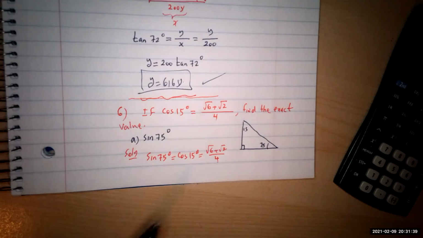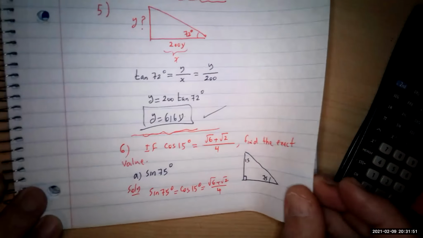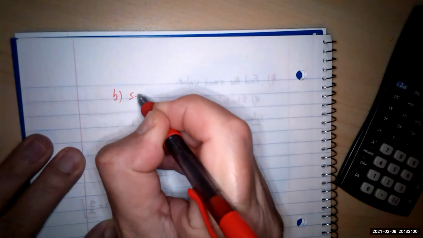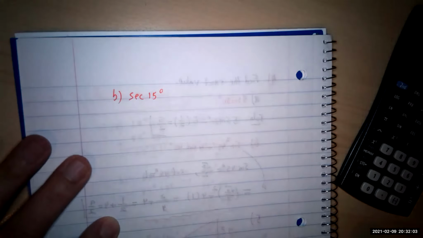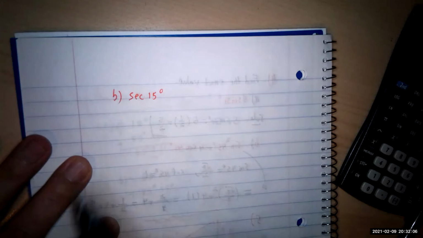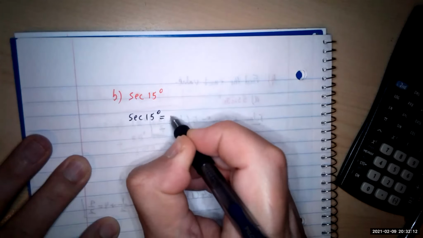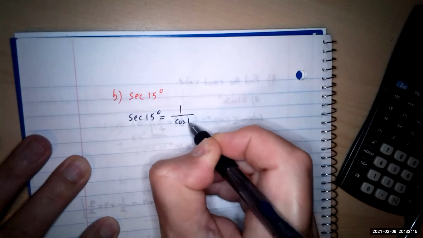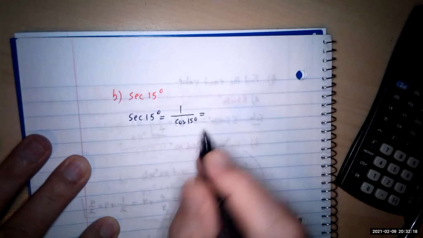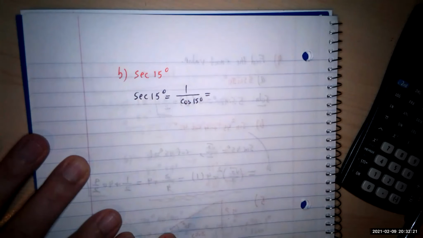That is the idea in order to get this number. So the sine of 75 is just radical 6 plus radical 2 over 4. That's the first part. Now the second part: they ask for the secant of 15 degrees, which is easy. You know that the secant is the reciprocal of the cosine, so it is 1 over cosine of 15. And you already got the cosine of 15. So you flip it.